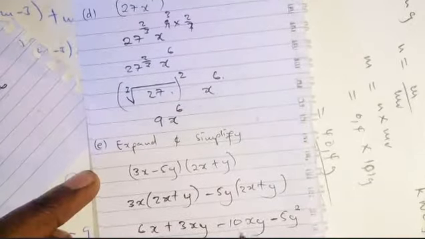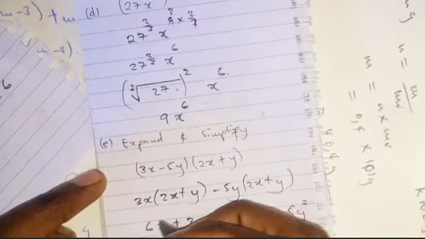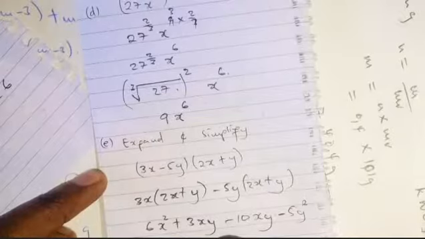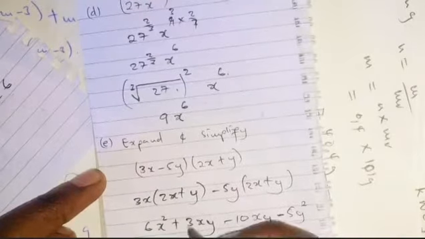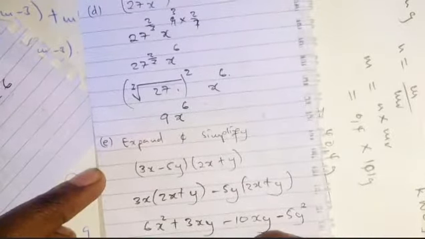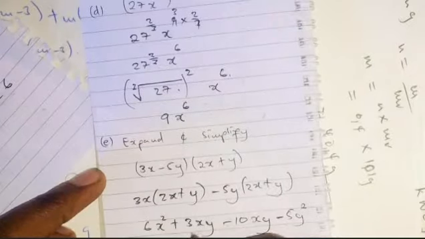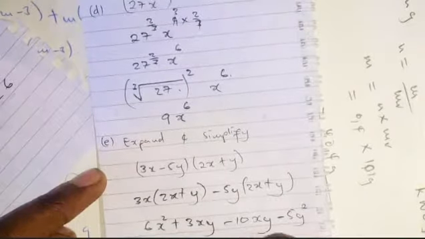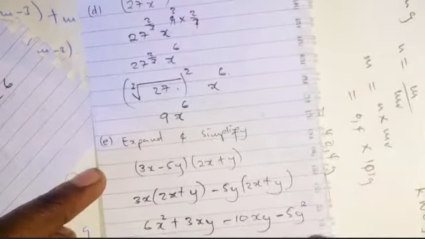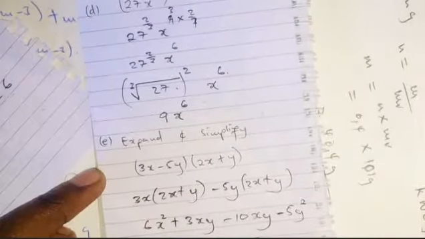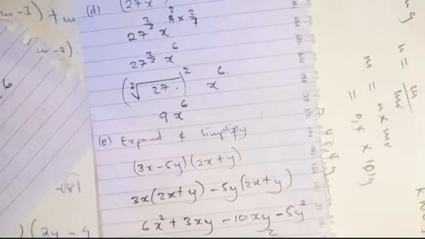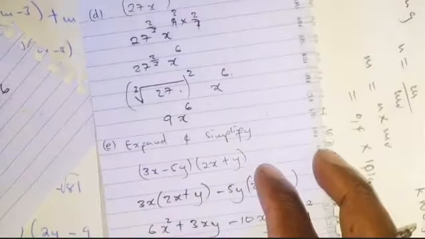Then 3xy minus 10xy, it gives us minus 7xy. So it's 6x squared minus 7xy minus 5y squared. So that's the simplification of that one.